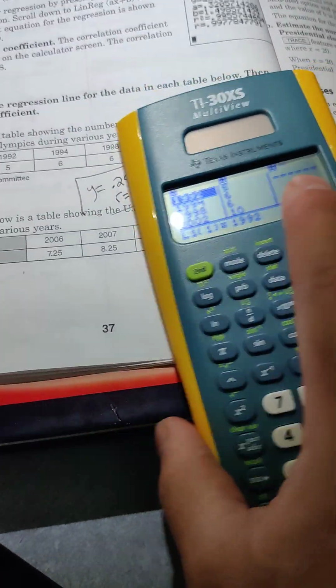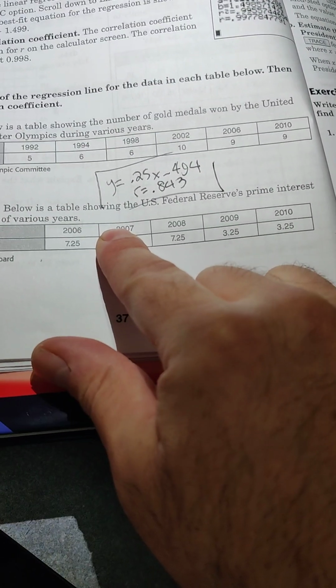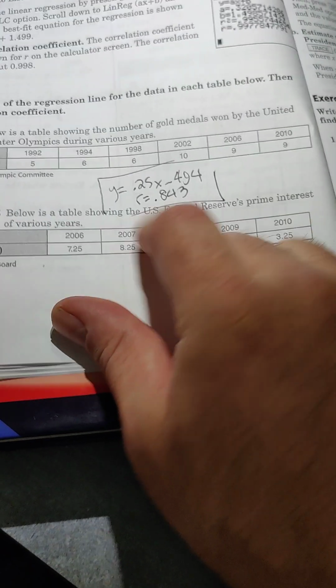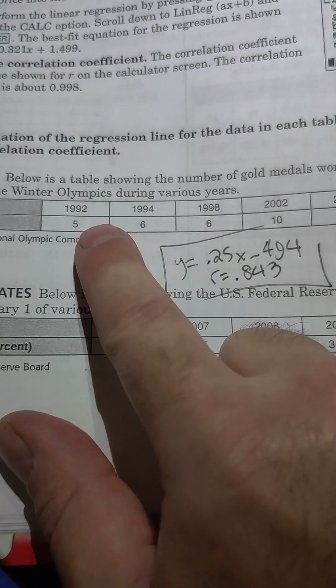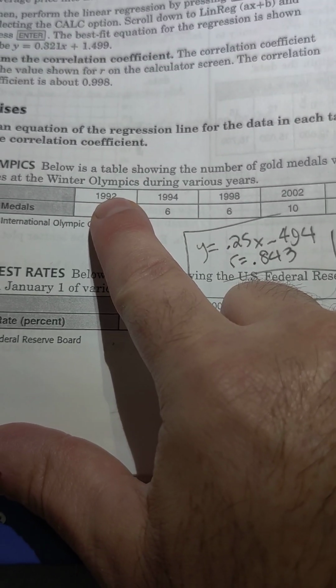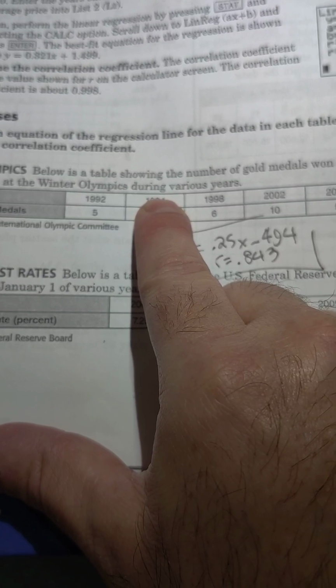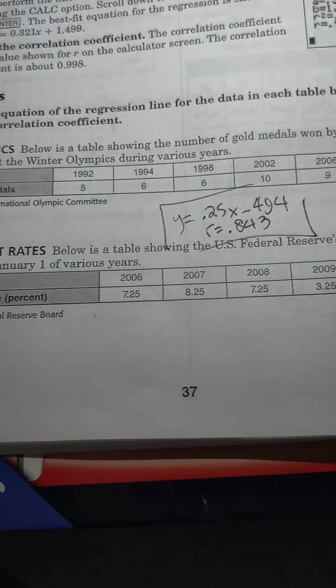Now, we're going to count 2006 as year 0, 2007 as year 1, and 2008 as year 2. So you have to be careful. Some of these problems, they're not exactly going one after the other. So if 1992 was year 0, 1994 is year 2. Just be careful with that.